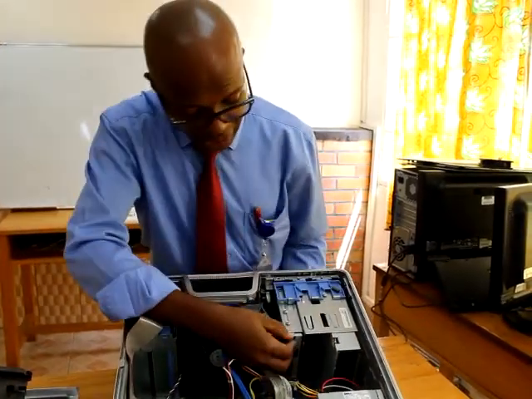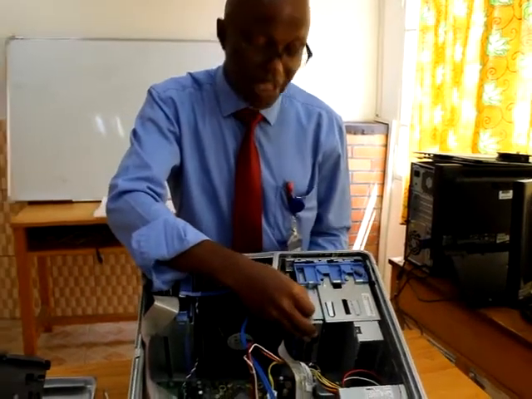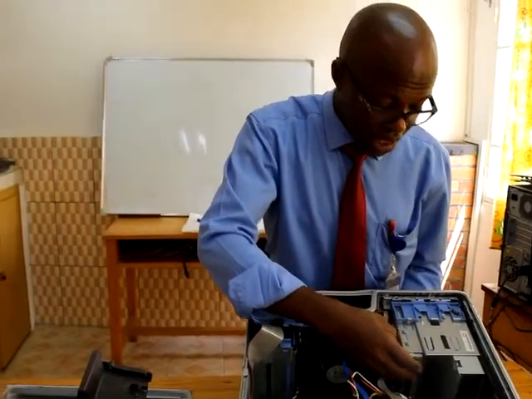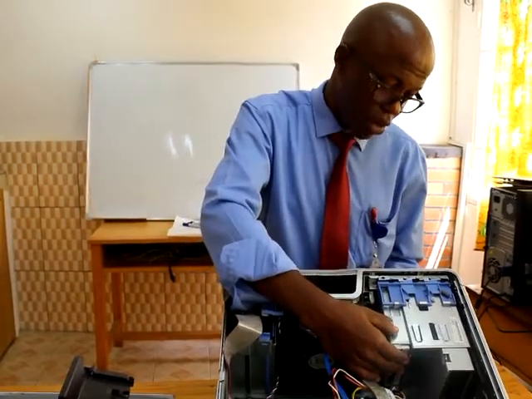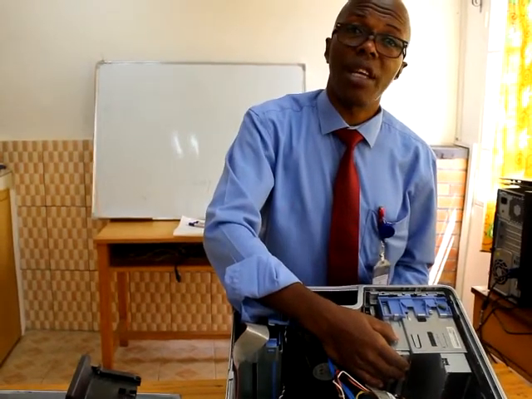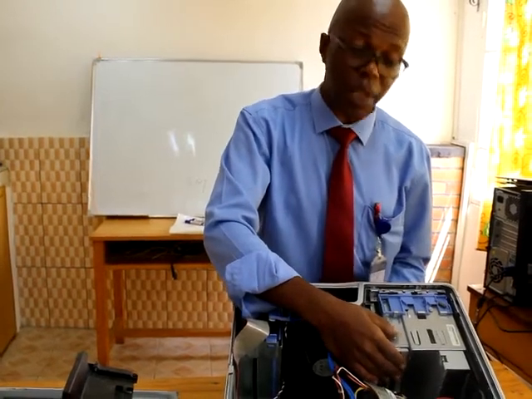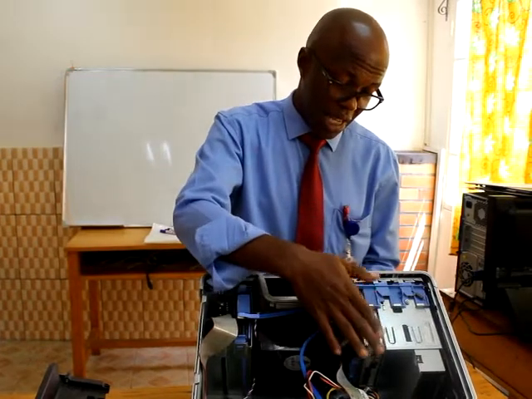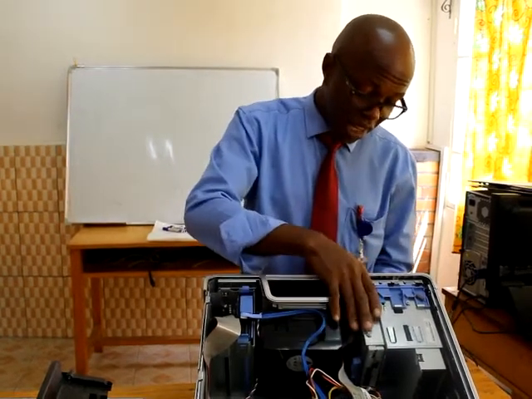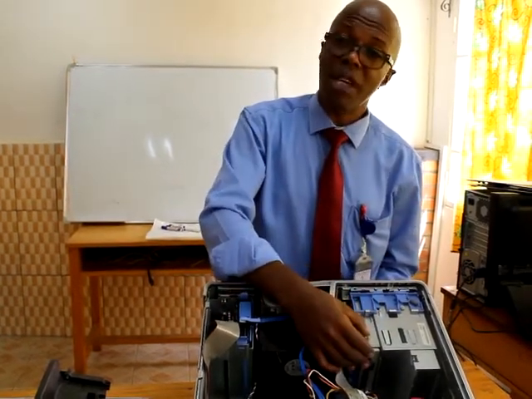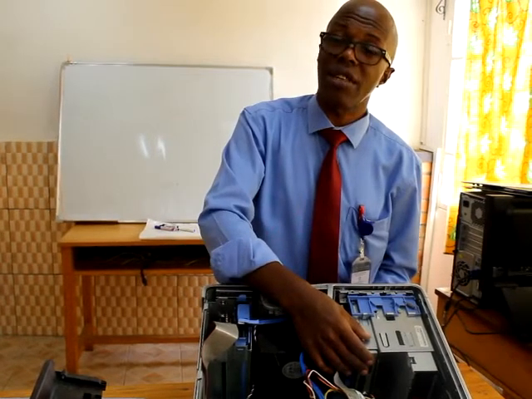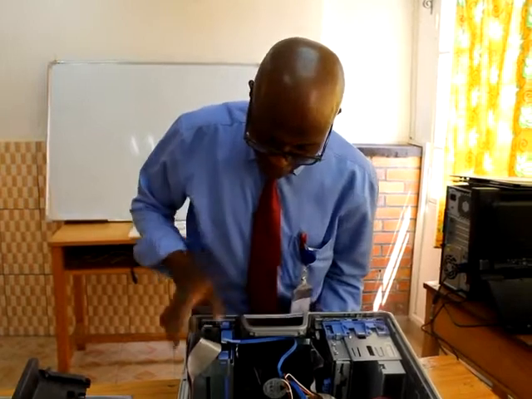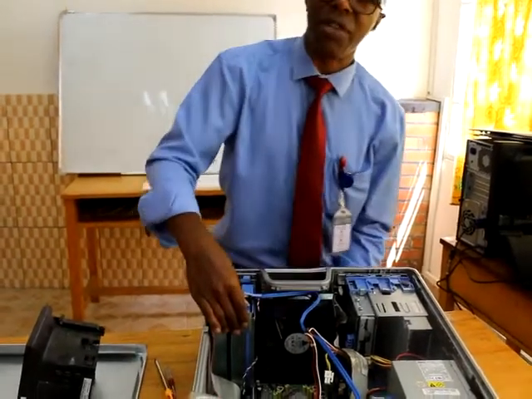Then we have the diskette drive. Today we no longer have many of them. This floppy diskette drive, we no longer have many of them, but actually it is here. It is good for those who have them. You can still use it to store data. It still works anyway.